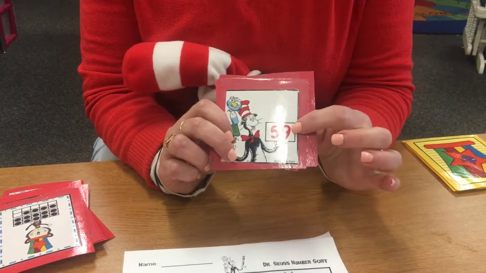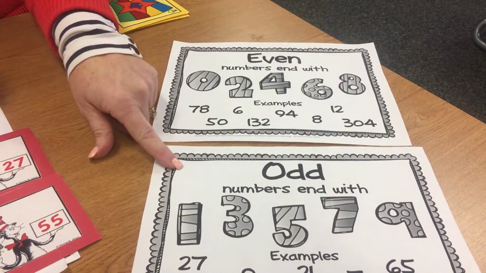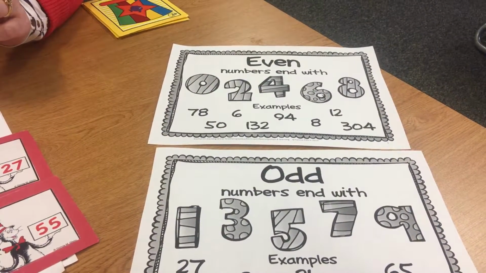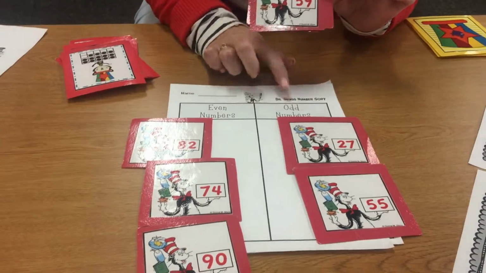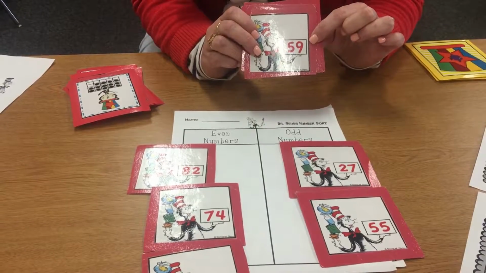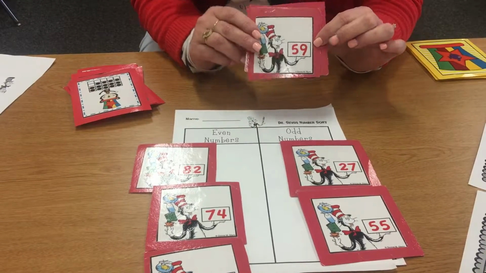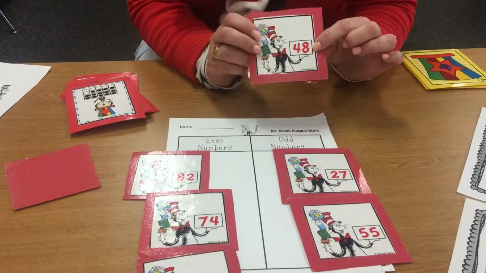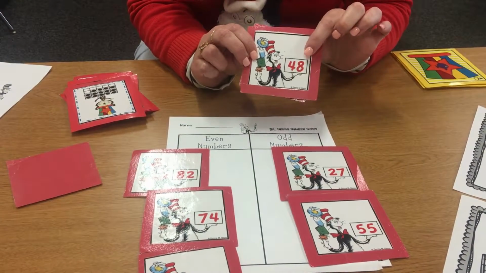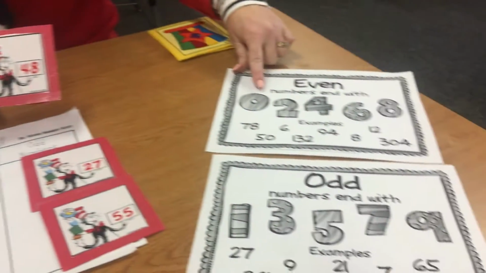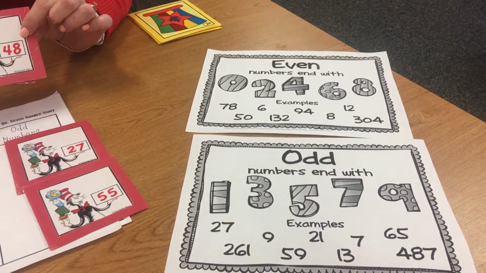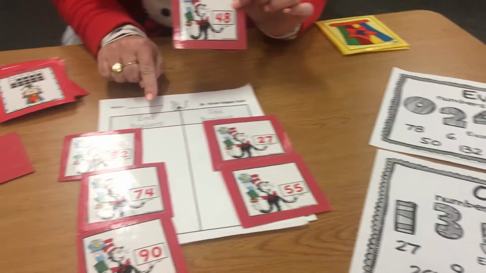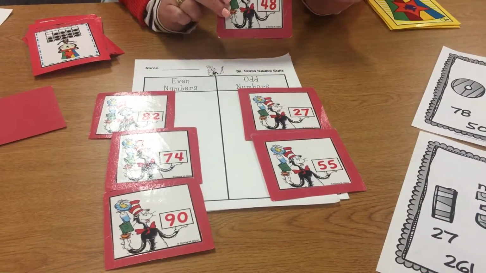59. Look at the 9. Is it even or is it odd? Can it be divided equally? And you write the number 59 on the even side or the odd side, whatever you think it is. And the next one that you're going to do is 48. Look at that ending 8. Is it on the even side or is it on the odd side? And write 48 on whether it's even or odd.